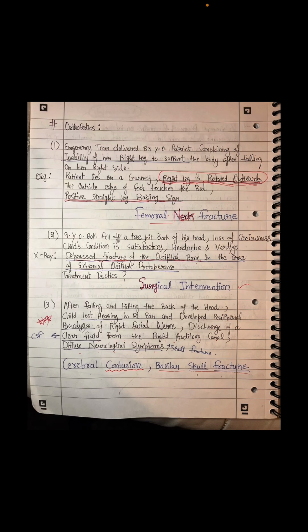Let's move on. The second patient is a 9-year-old boy who fell from a tree, hit his back, and had loss of consciousness. The child's condition is satisfactory, with headache and vertigo, and a depressed fracture of the occipital bone. What tactics will you use? Since there is an occipital bone fracture, we are going to open everything and correct everything. So surgical intervention. I hope you are already aware of this question.